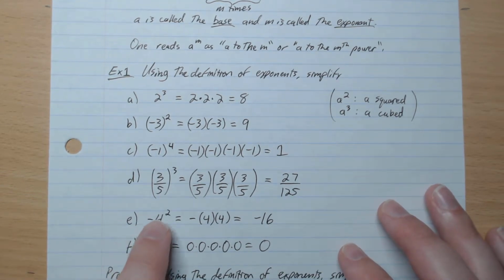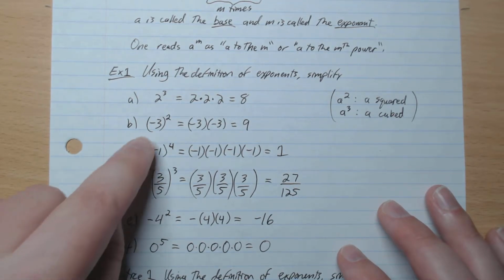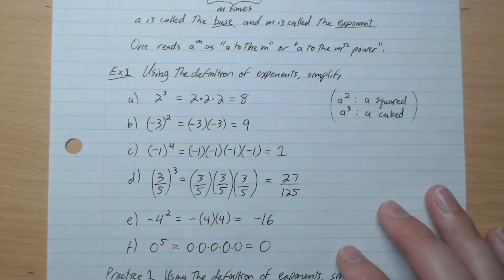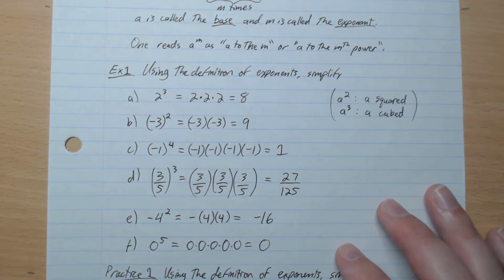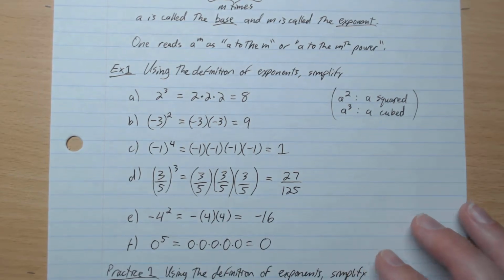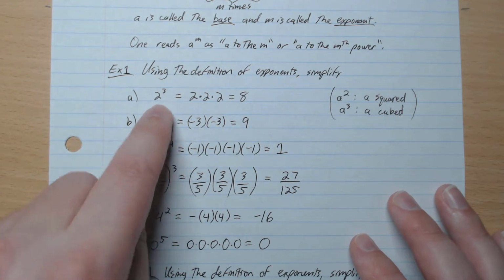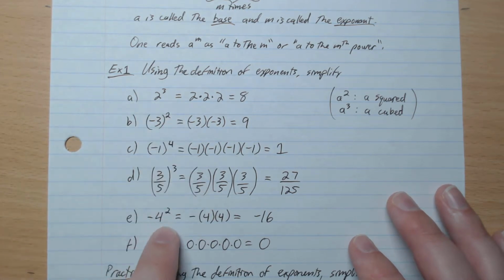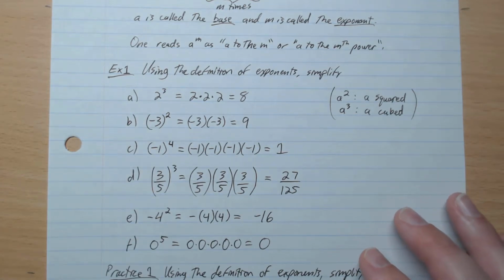Here we have negative 4 to the 2. The 2 is only touching the 4. It's not touching the brackets of negative 4. It's only touching the 4. So the negative remains, and 4 squared means 4 times 4, which gives 16. So negative 1 times 16, negative 16. So look at the difference between these two. You can see it's all of this to the 2, or just 4 to the 2. Okay, so it's a common thing to watch out for.